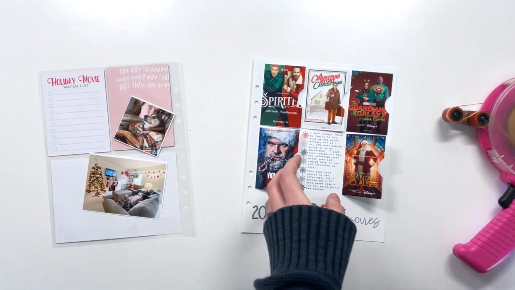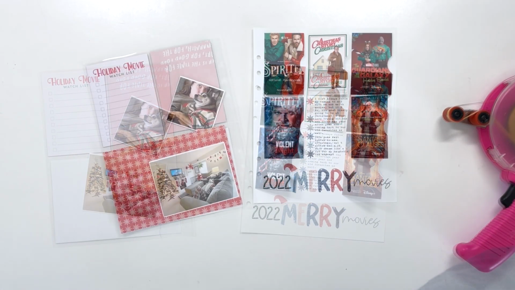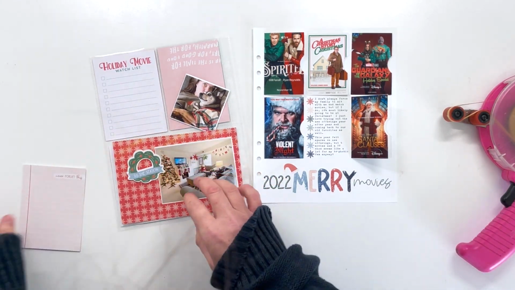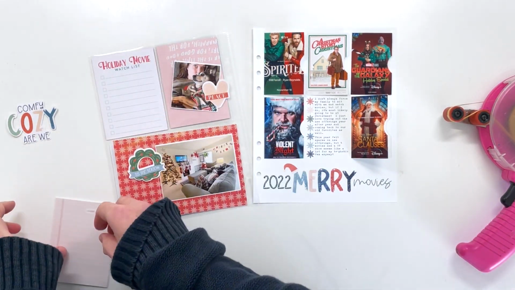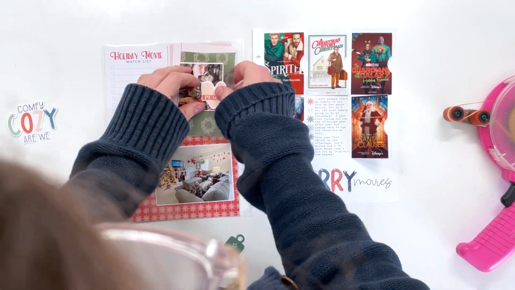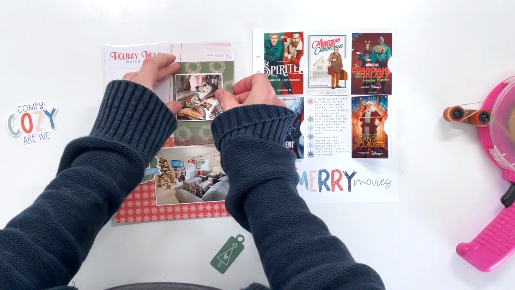I used my scoreboard and a bone folder to create just a little score so that they fold easily. Now I'm going to work on the pocket side of this and come back to the other side, since I don't need to do too much to the other side.